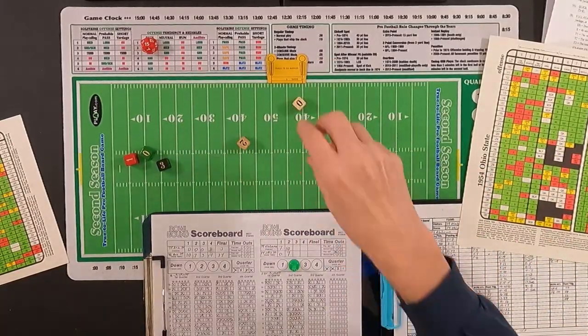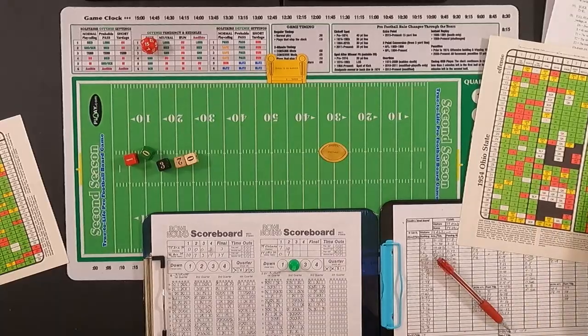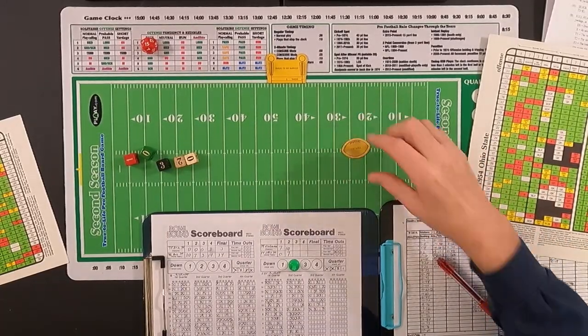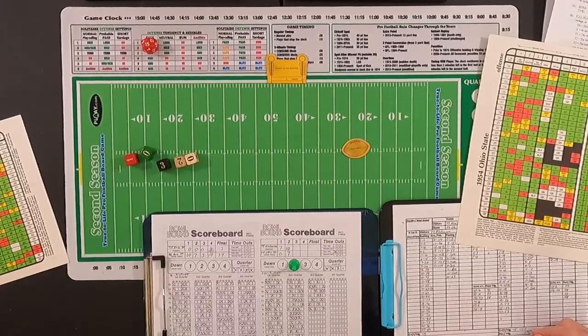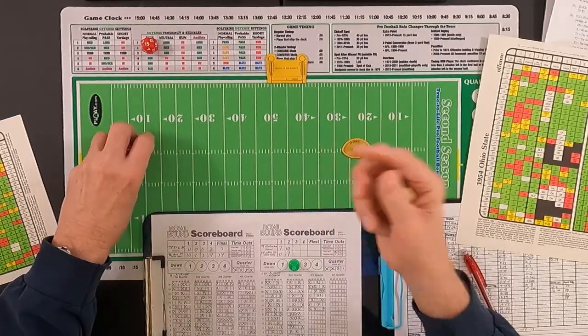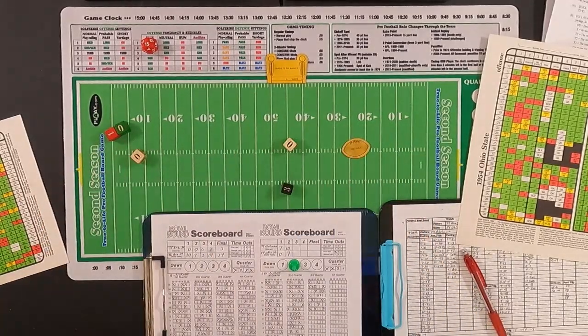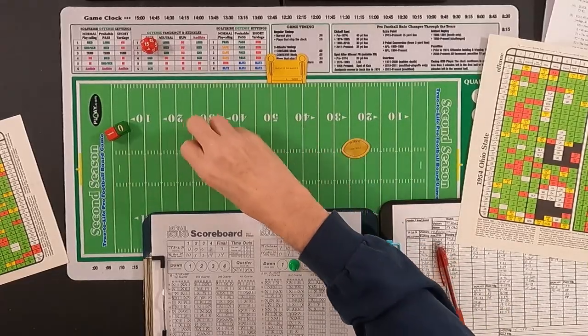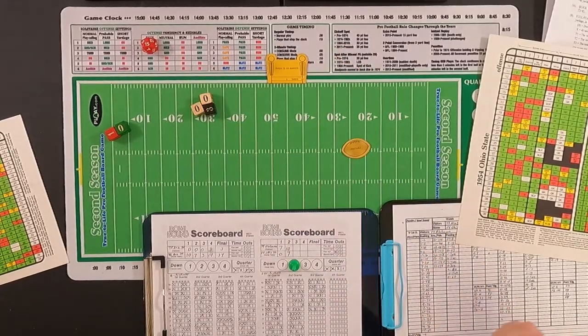Defense gets the priority there. 32. 32 on a quarterback trap. Oh, my God. Fumble -7. See if we recover it. I need a 10 to 31. 30. We got it. So at least we didn't turn it over.